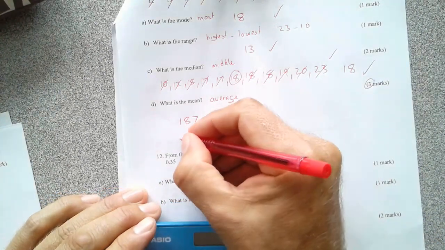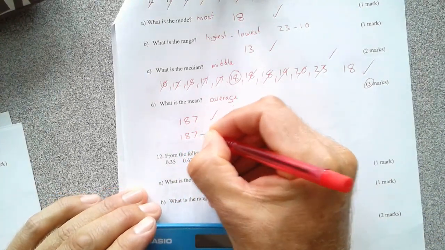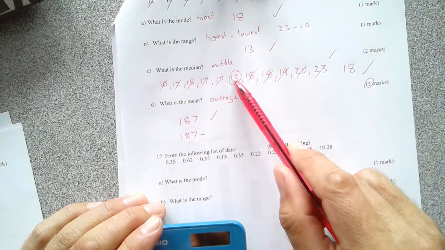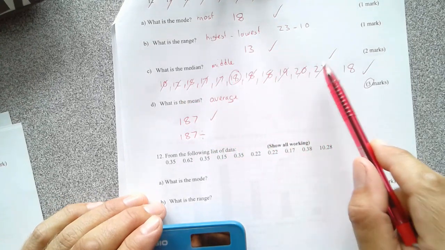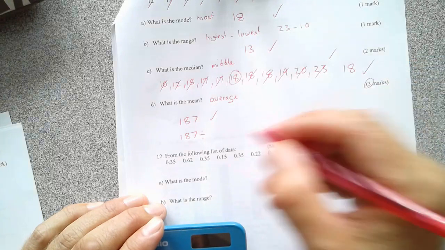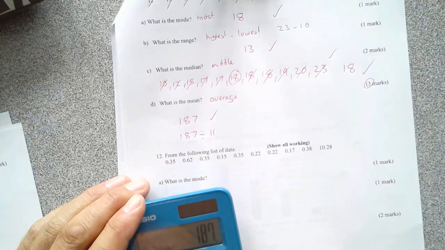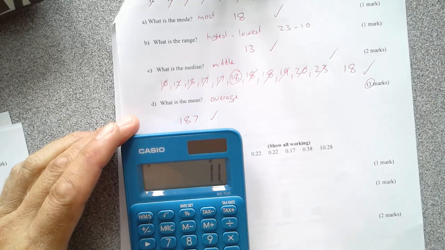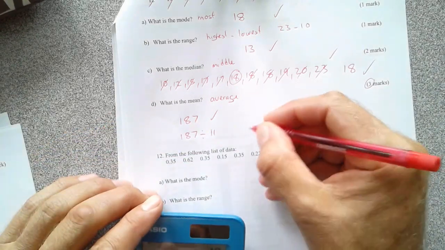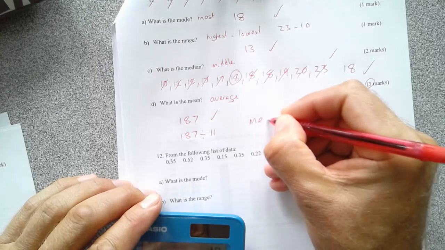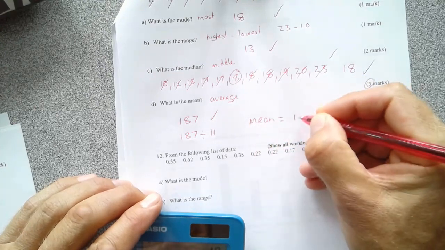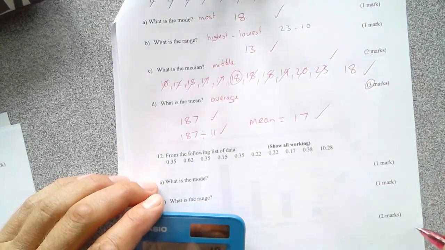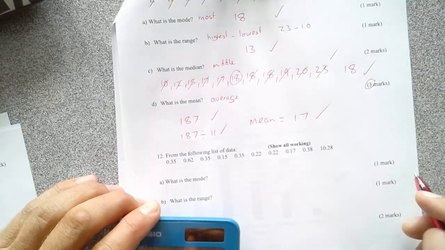And then I'm going to divide 187 by the number of entries, which are 1, 2, 3, 4, 5, 6, 7, 8, 9, 10, 11. Divide that by 11. So with my calculator, 187 divided by 11 equals 17. So mean equals 17. Okay, mark for that working and the mark for the answer for complete marks.